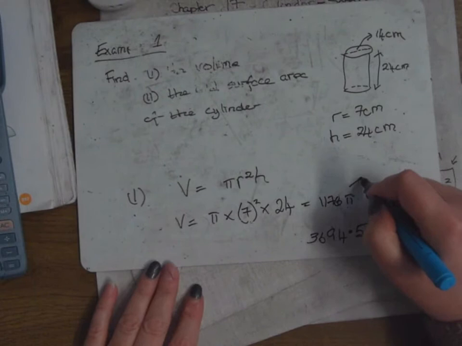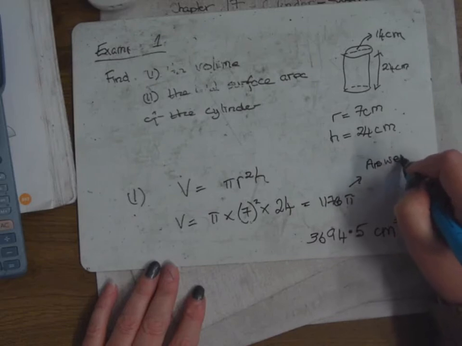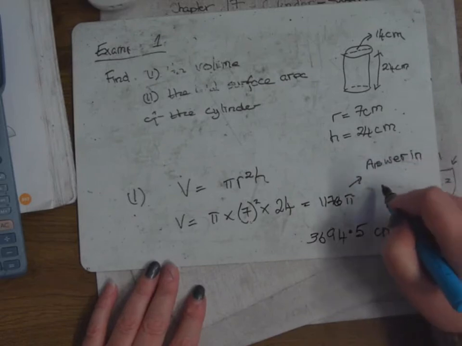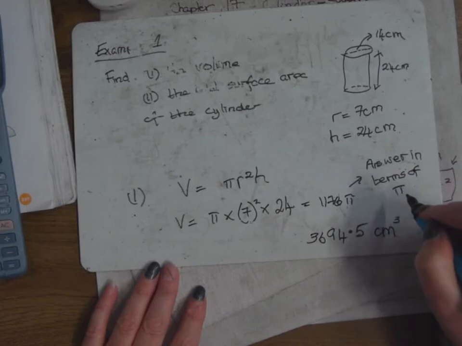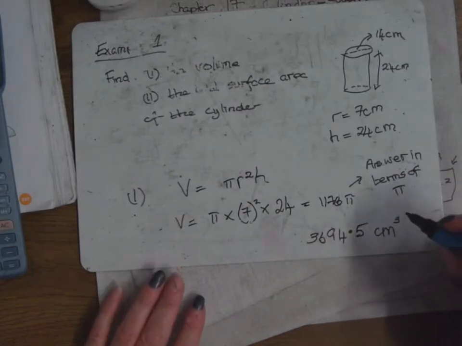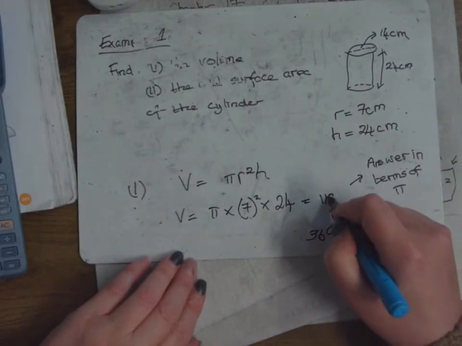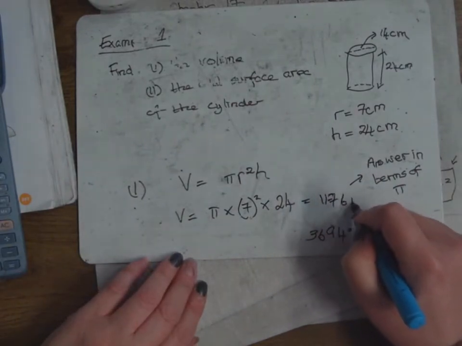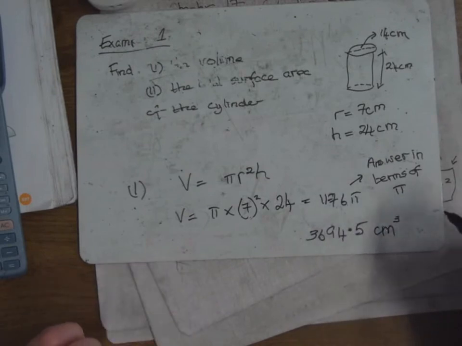So this here is the answer in terms of pi. You'll see some questions that say give your answer in terms of pi. If they say that, you do not press S to D. It's 1176 pi.